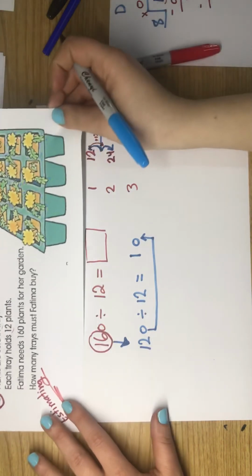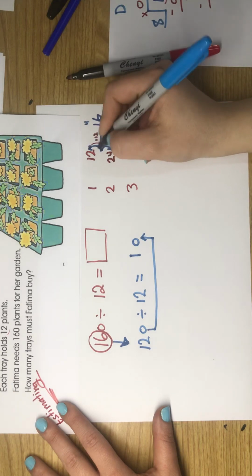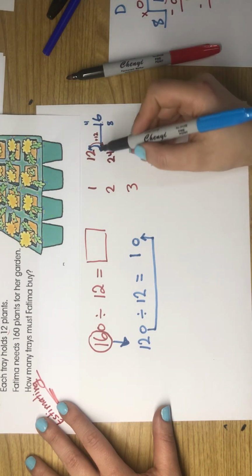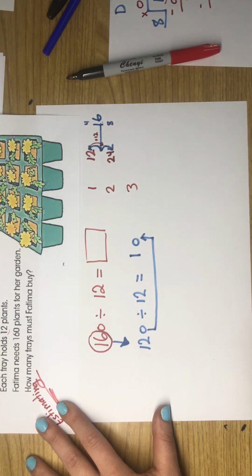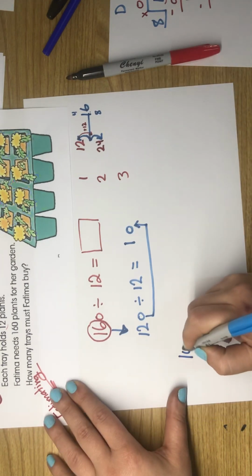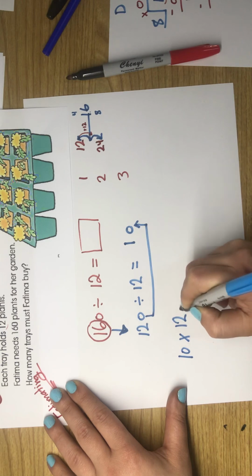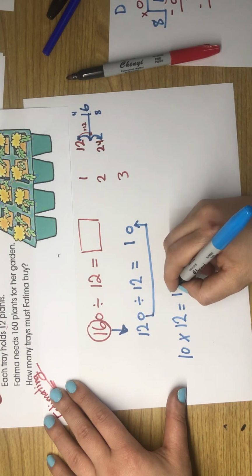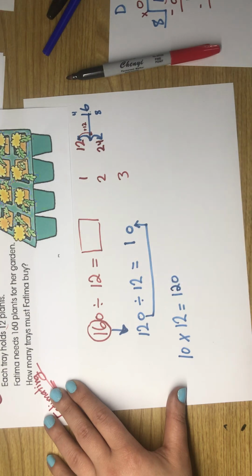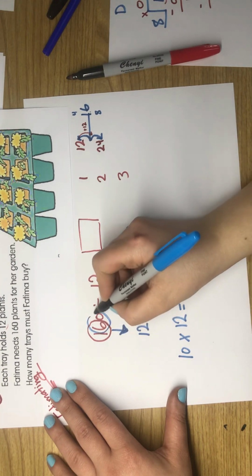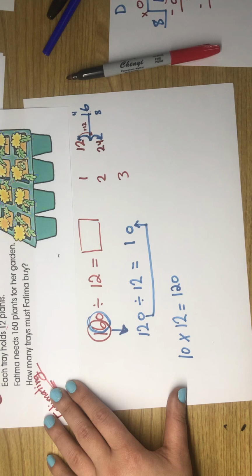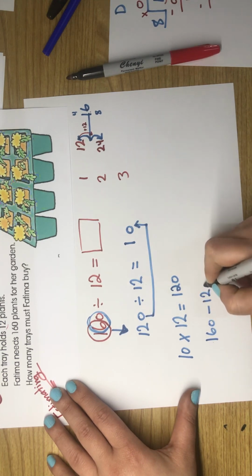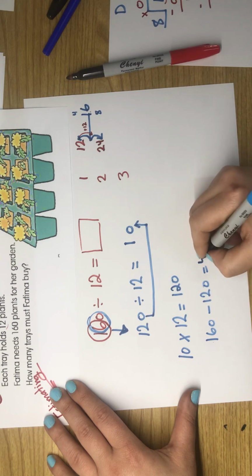Think. As long as I rounded backwards, if I multiplied 10 times 12, the answer is 120. But she needs 160. So 160 take away 120 equals 40.